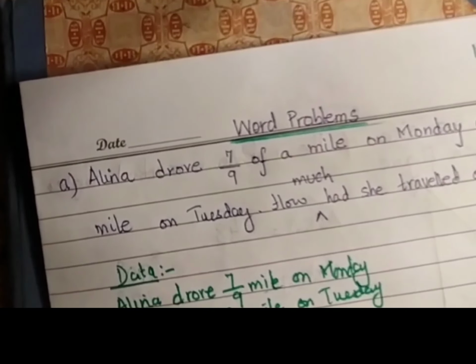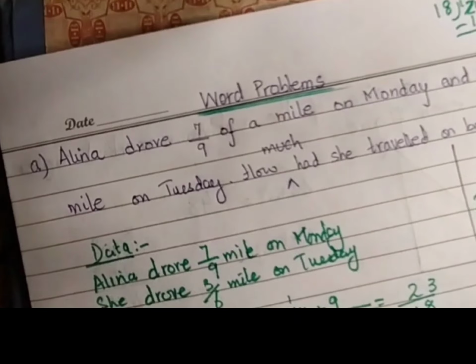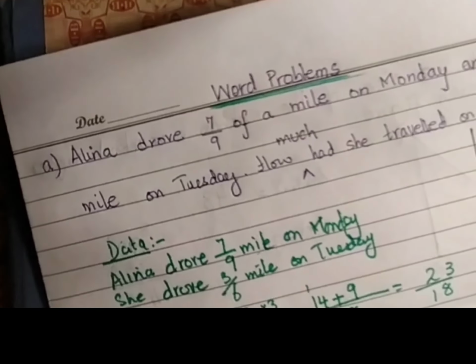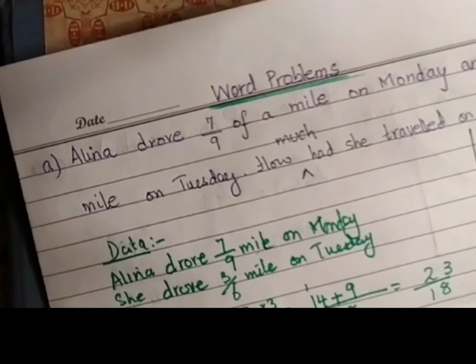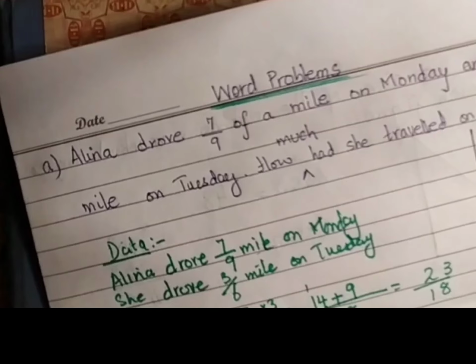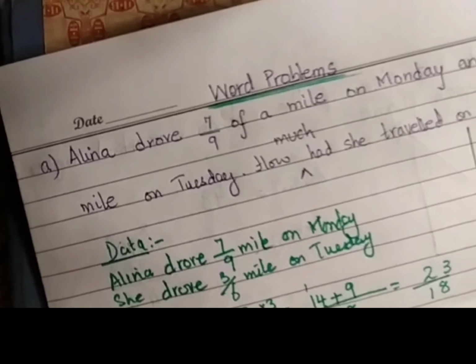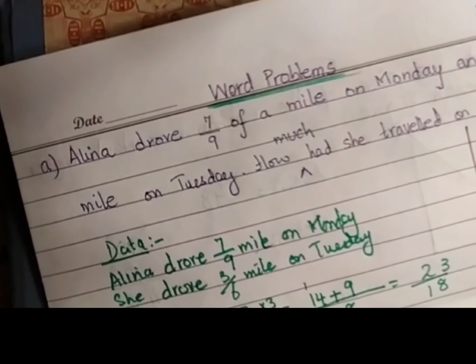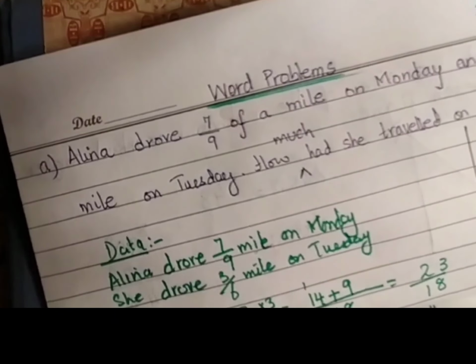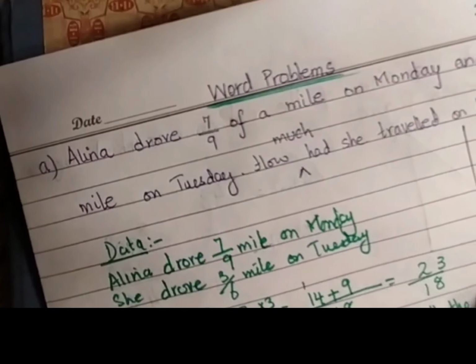How do you write the answer statement, children? How much did she travel on both days? So you will write like this. She traveled 1 whole 5 upon 18 miles on both the days.